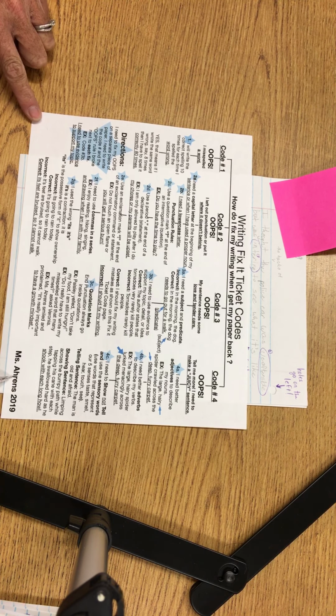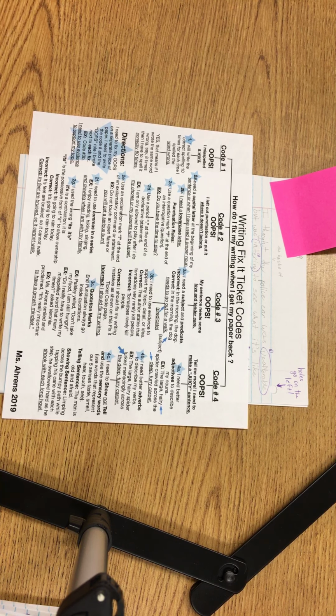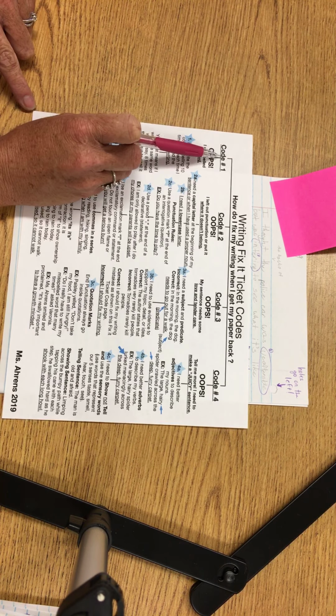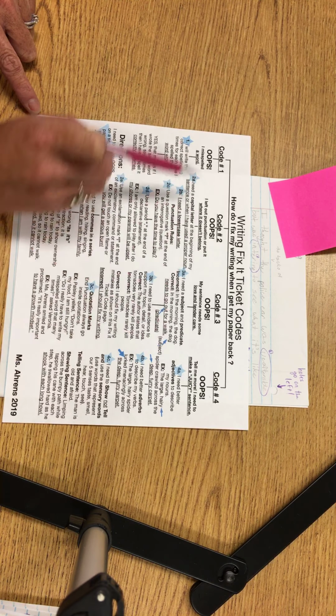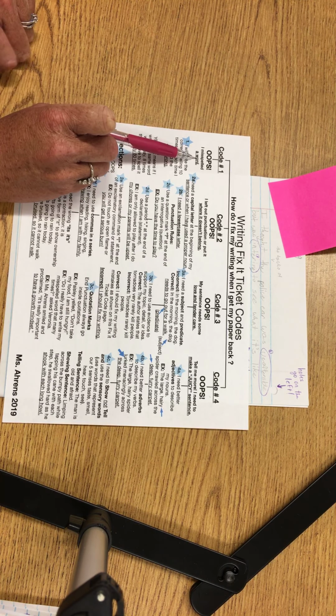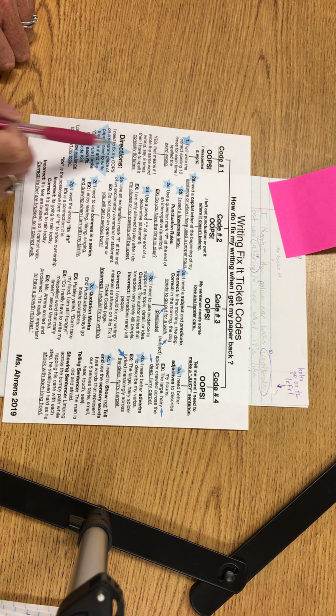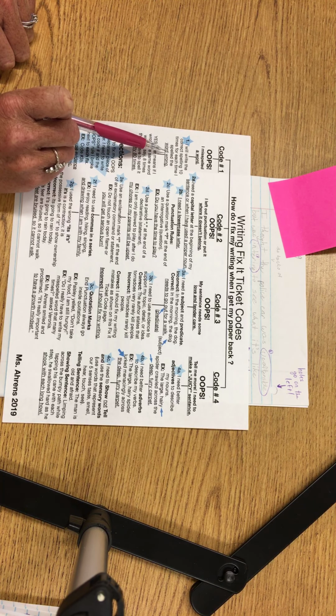You'll find this sheet attached to some writing that will be coming home, and I wanted to make sure that I explained it enough so that students understood it, and if they couldn't explain it to you, that you'd have a reference. So you'll notice that each code number is at the top. It gives the oops, and then code 1 is I misspelled a word. So there's only one section in here for misspelled words.